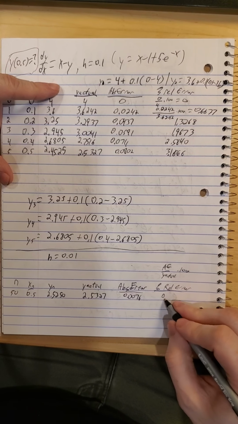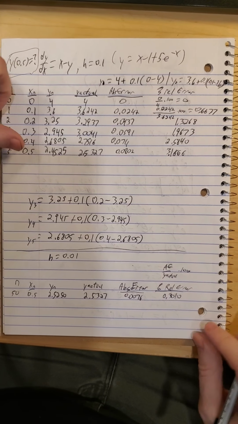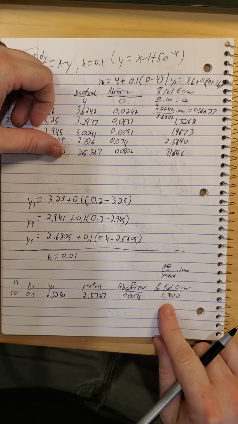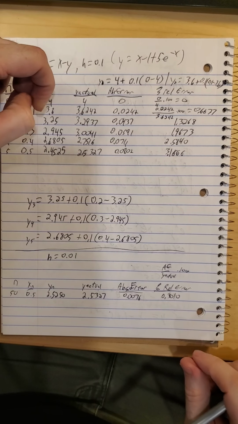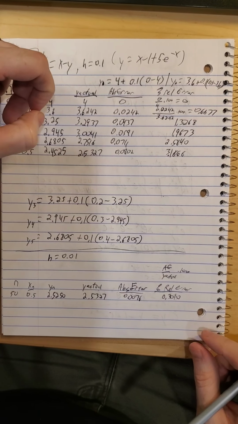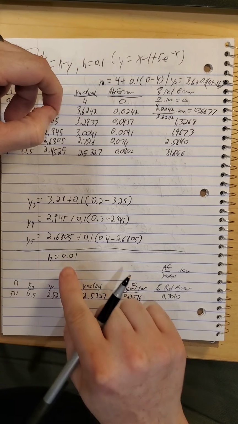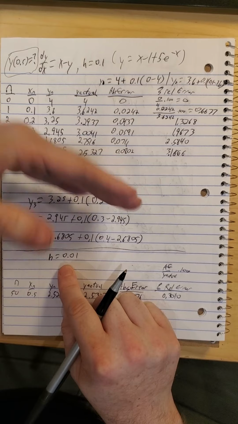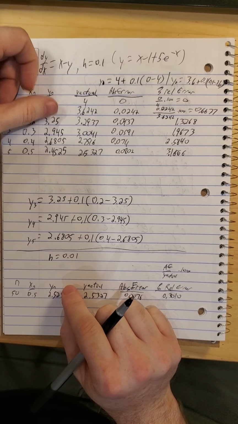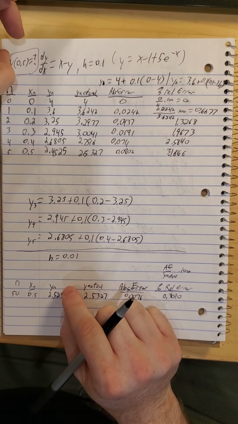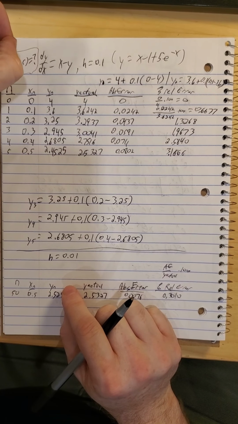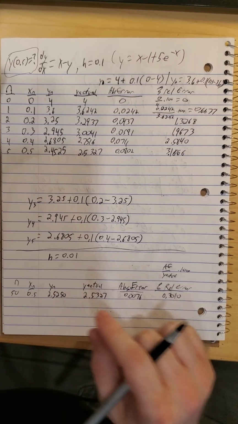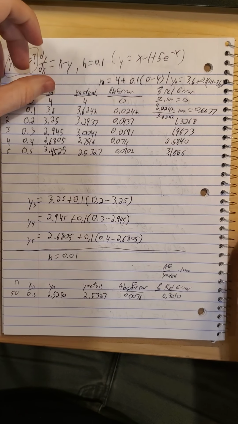That time it was 0.3010. So we went from a 3% error to just barely over 0.3% error. So you can either take smaller steps and make more rows, and Excel is great for making more rows of stuff, or you can, again, if you have an initial condition very close to the value you're wondering about, the error should be relatively small.